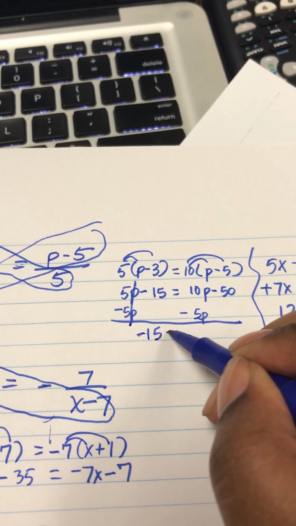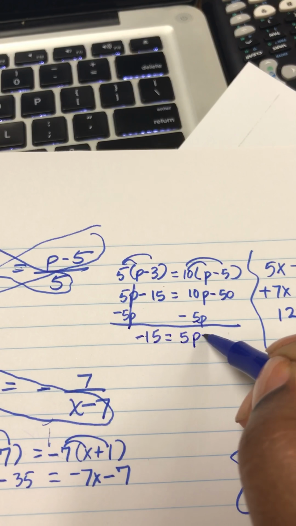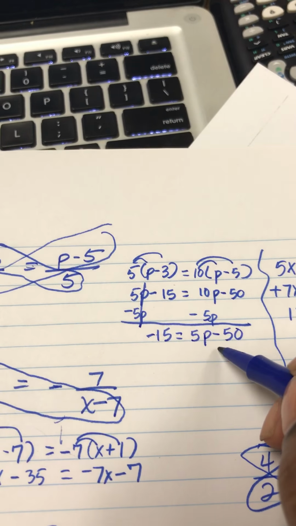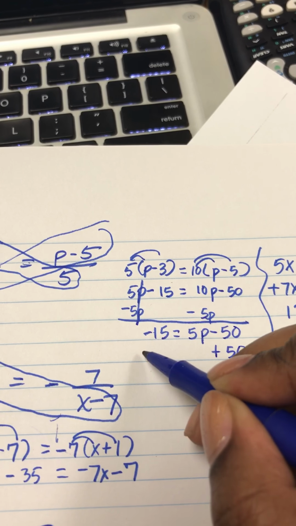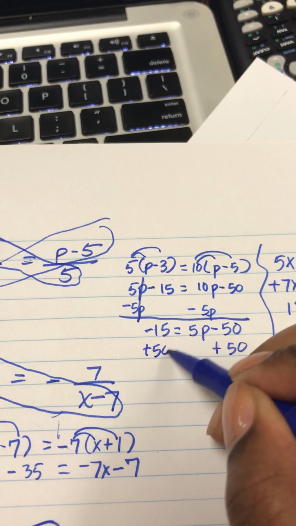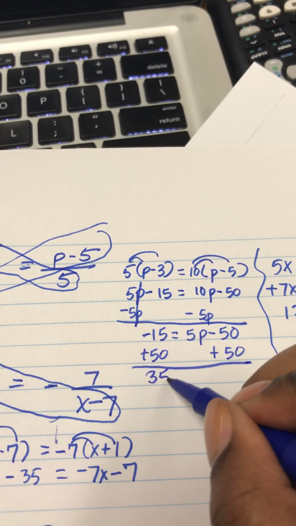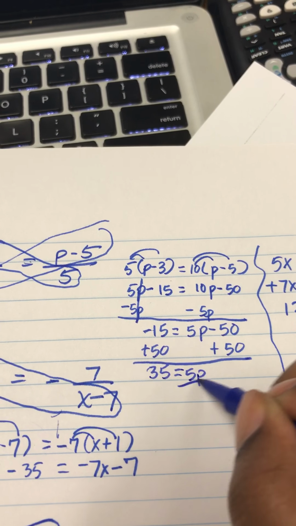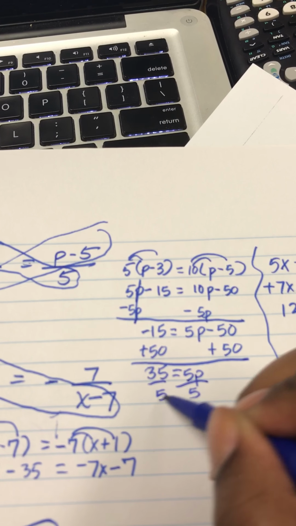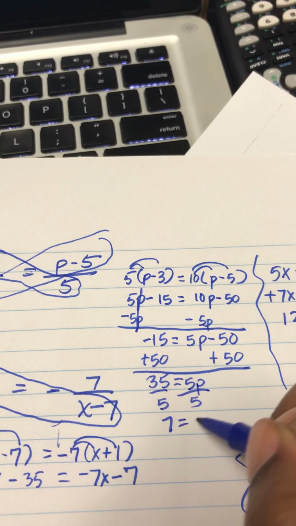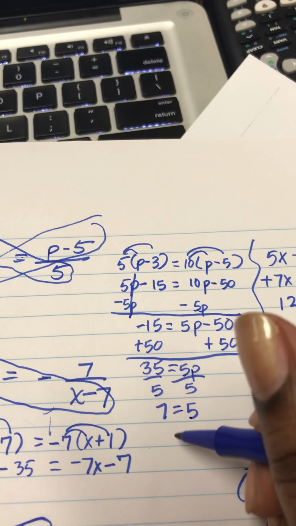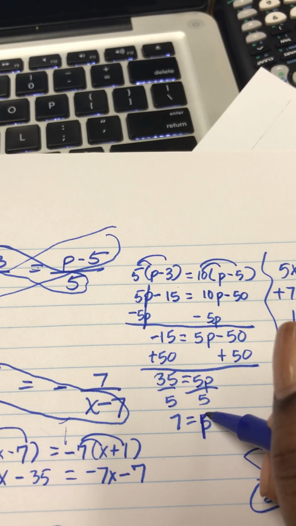Negative 15 is equal to 5P minus 50. Then you add 50. That becomes 35 is equal to 5P. And so you get 7 is equal to P.